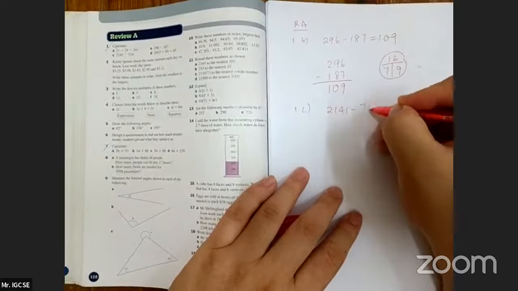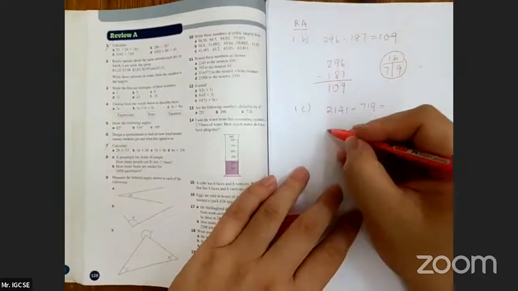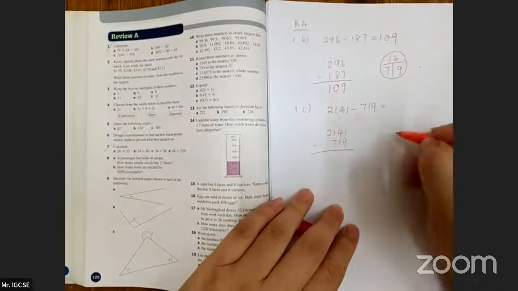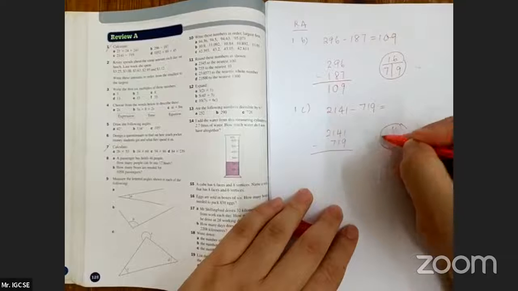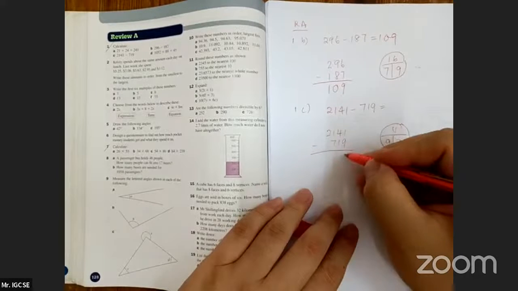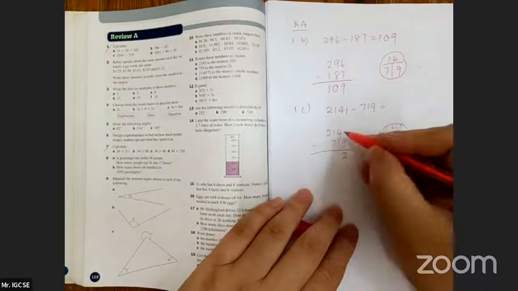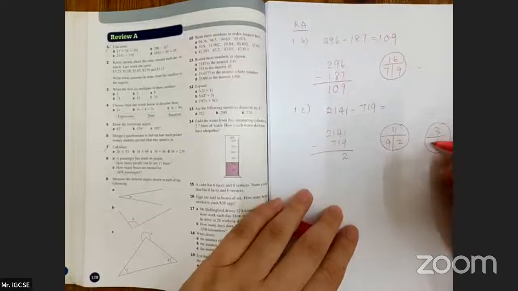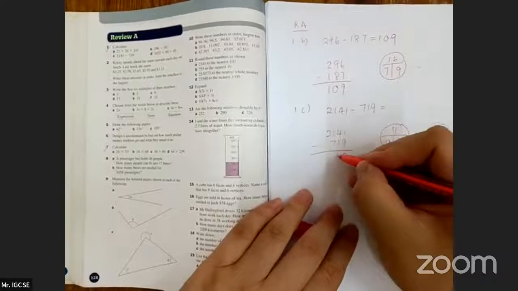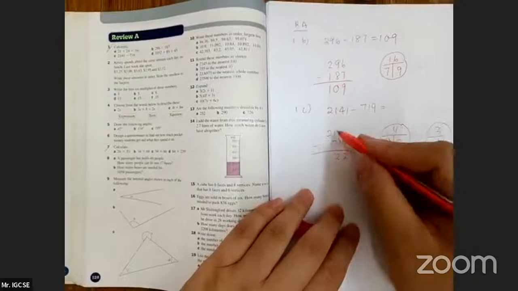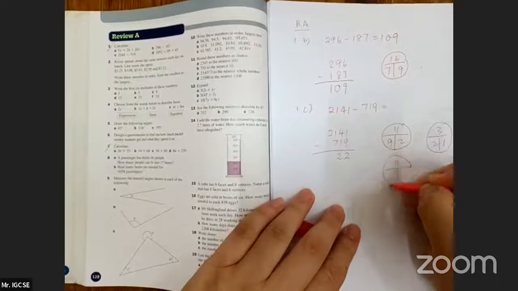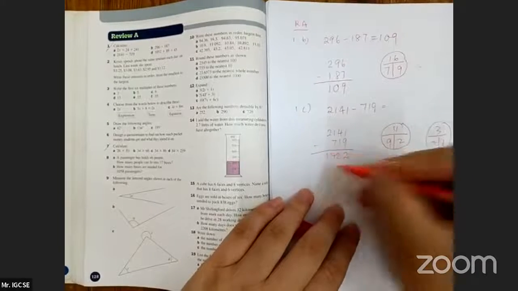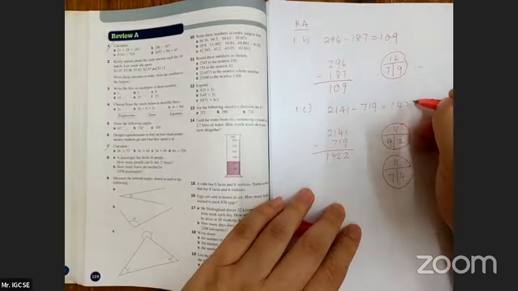2141 minus 719. So you have 2141 and minus 719. You know that this is 11. 11, you have 9 and 2, so I have 2 here. Then this one will become 3. 3 minus 2, for example, 3 is 2 and 1, so 3 minus 1 is 2. Again, this is 11. 11, if one side is 7, you have 4 on the other side. So this is obviously 4, and then this one becomes 1. So the answer is 1422.